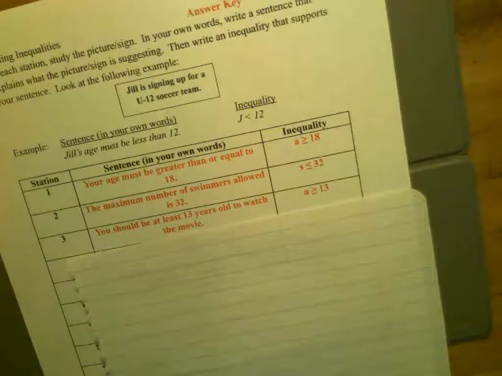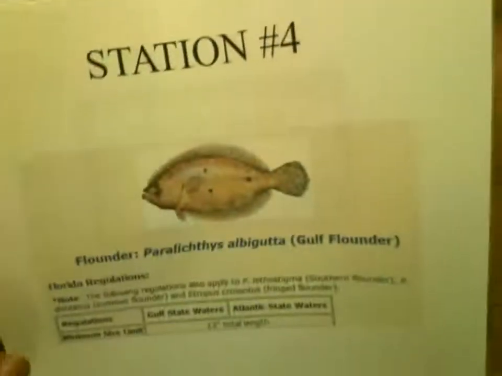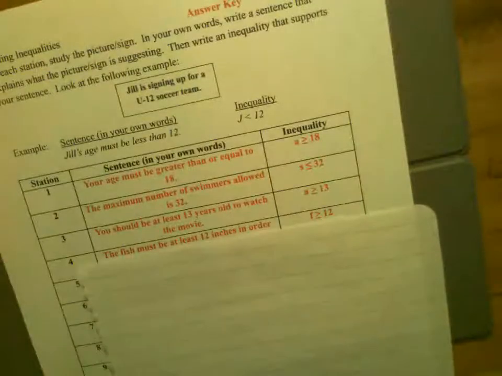Put your hand down. This is number 4 as the picture. This was a harder picture to read because it had too much information. But the answer to that one is the fish must be at least 12 inches in order to keep. So whatever letter you chose, whatever variable you wanted, greater than or equal to 12. Raise your hand if you got that one right. More people got that one right than I thought. Not too shabby. Okay, good deal. Put your hand down.